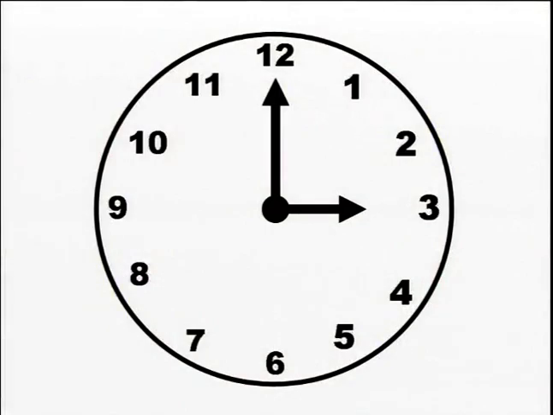Class, for today's lesson, we are again going to look at the clock face. On the screen, I have the clock face. Class, what time is it? 3 o'clock.